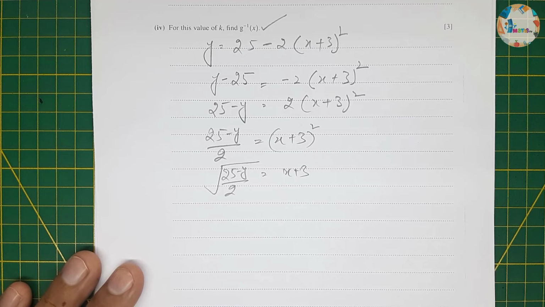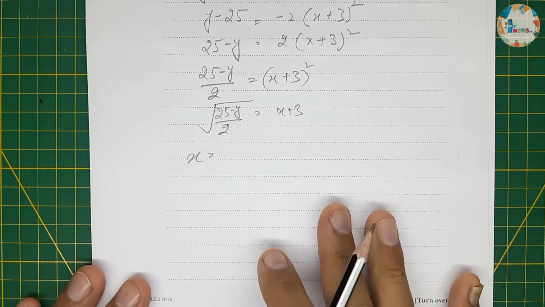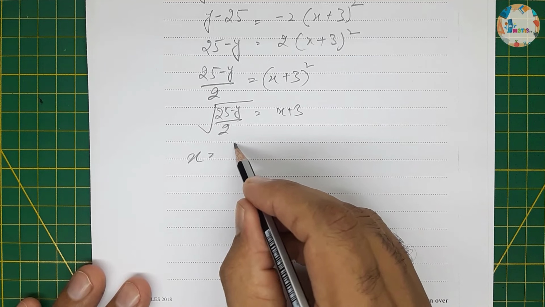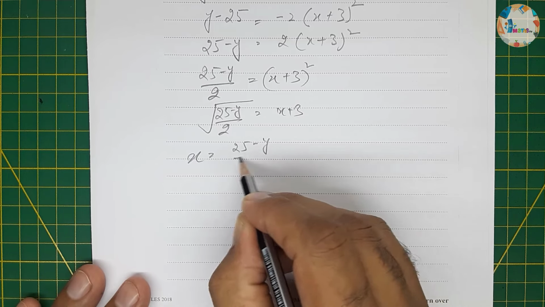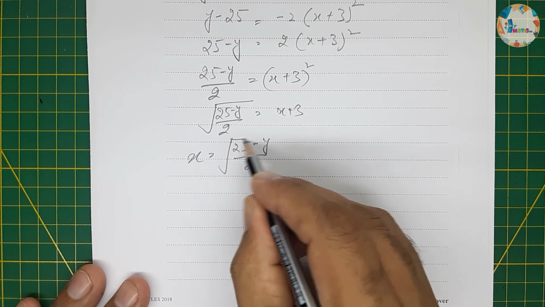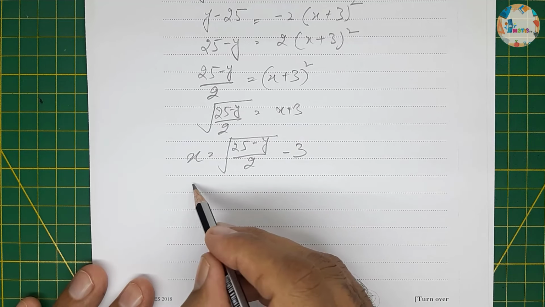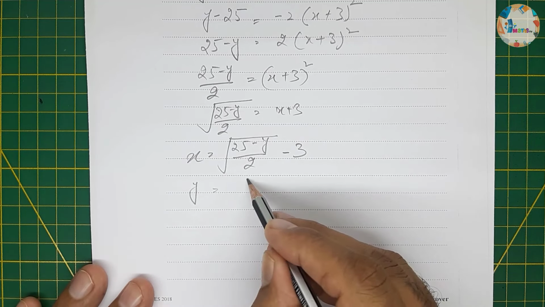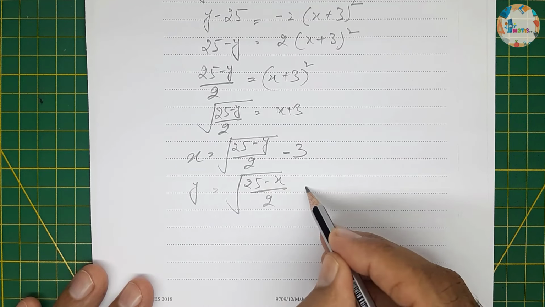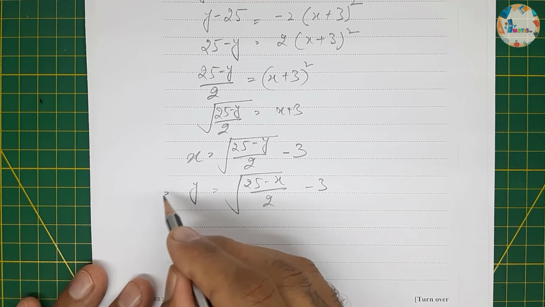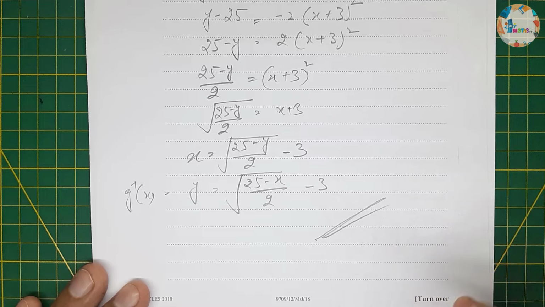Now we will be shifting this 3 also, so our x value will become the root of 25 minus y over 2, minus 3. Now we can swap x and y, so y will be equal to the root of 25 minus x over 2, minus 3, and this is g inverse of x, which we need to find. This is done.